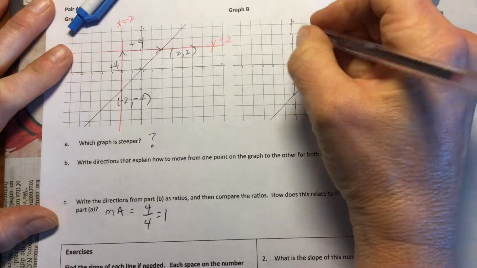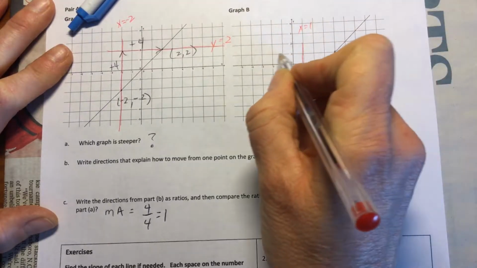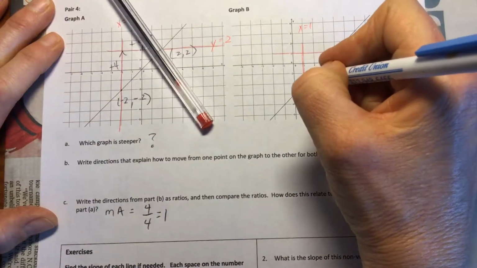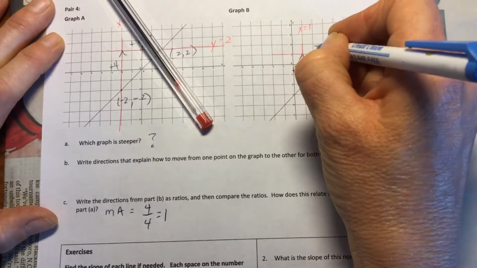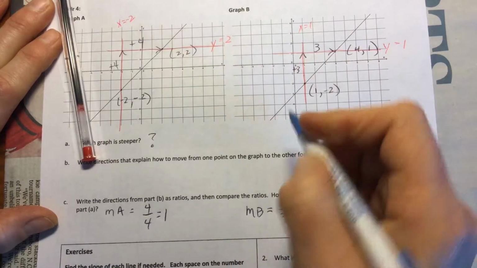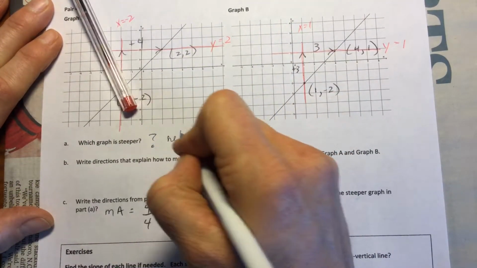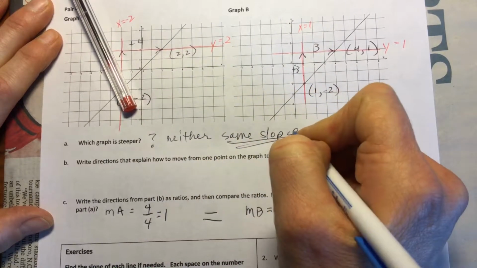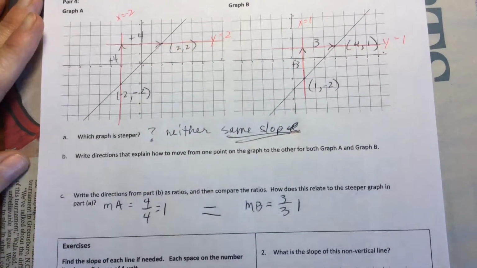All right, so I'm going vertical at x equals 1, and I'm going horizontal, the line y is equal to 1. All right, so I'm going up 1, 2, 3 this time, and I'm going right 1, 2, 3. Well, that slope of B is going to be 3 over 3, which is also 1. So they're equal. So which one's steeper? Neither. They have the same slope. But we didn't know that, S-L-O-P-E, until we actually calculated the slopes, because visually that one was hard to tell.